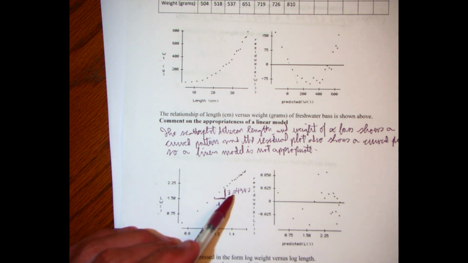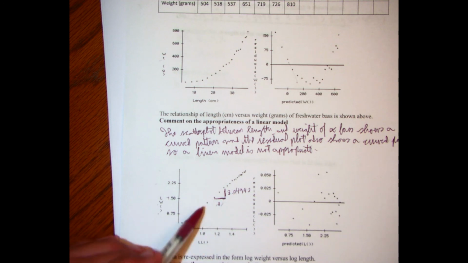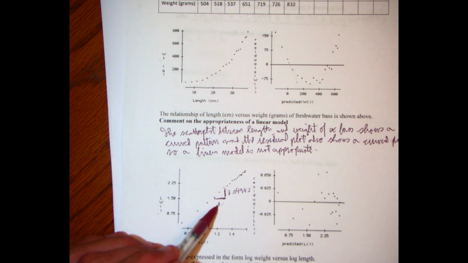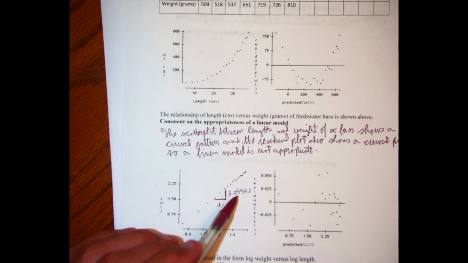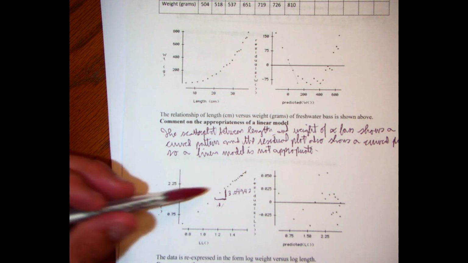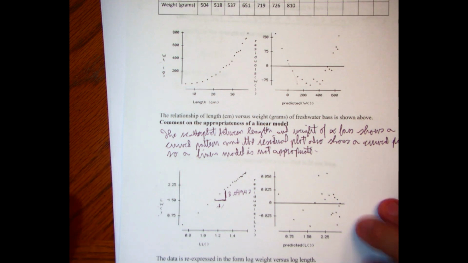Notice in my interpretation, I did it in context. Okay, so when log of length increases by 1 centimeter, I didn't say when length increases by 1 centimeter, I said when log of length increases by 1 centimeter, then the log of weight will increase by approximately 3.05 grams. You could also start that by saying the model predicts that these things will happen. Okay, that might not be a bad way to phrase it.